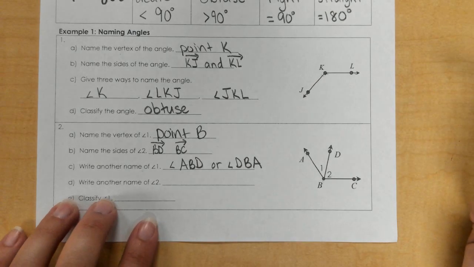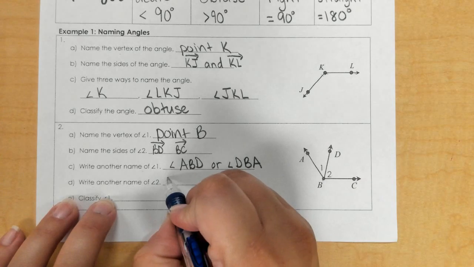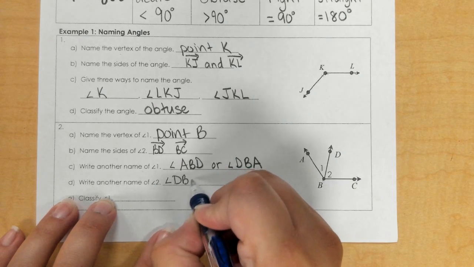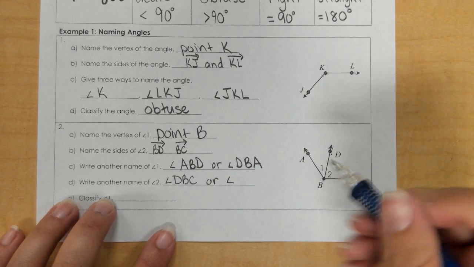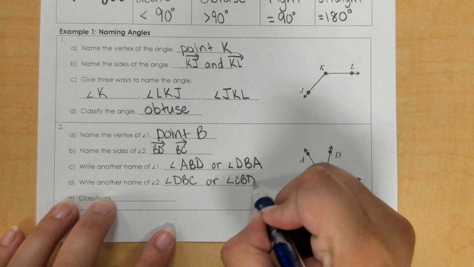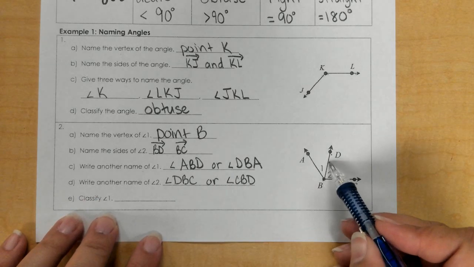Okay. Write another name for angle 2. So we could go angle DBC or angle CBD. And then lastly, classify angle 1, and that would be acute.